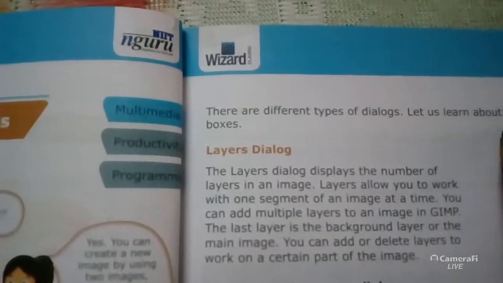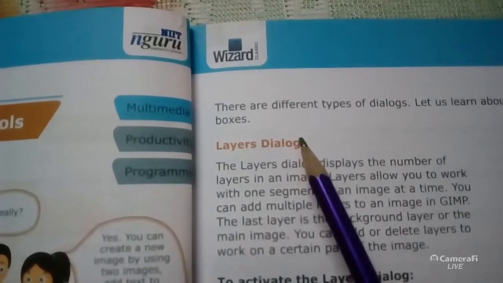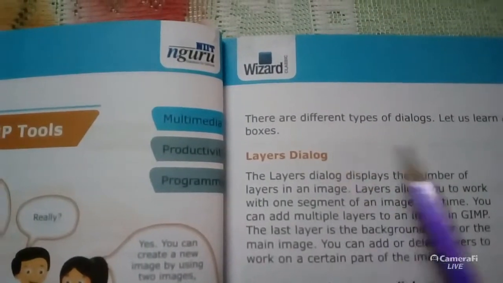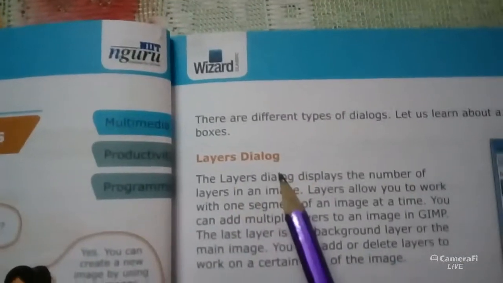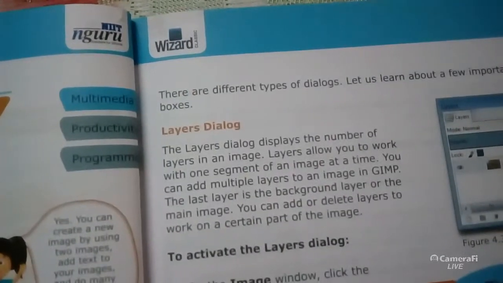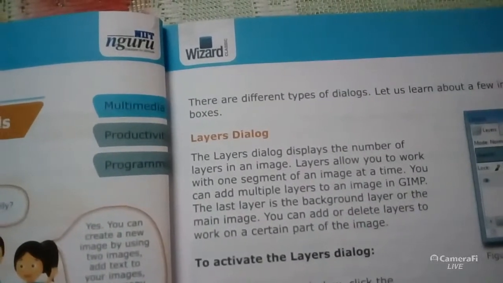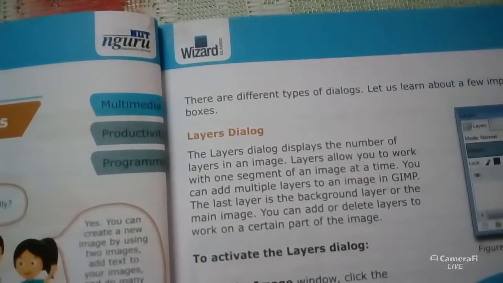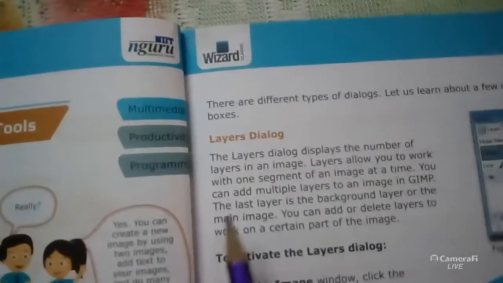In the next page, see here. There are different types of dialogues. Let us learn about a few important dialog boxes. There are so many dialog boxes, but we will learn a few important ones. Layers dialog box. Layers means, suppose we have pages in our book. When you do drawing with GIMP tools, you have several pages, and those pages are called layers. So here, the layers dialog box.